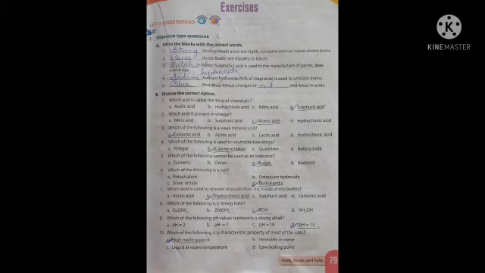Which acid is used to remove deposits from the inside of boilers? Hydrochloric acid. Which of the following is a strong base? Potassium hydroxide, that's why KOH. Which of the following pH values represents a strong alkali? pH 13. Which of the following is a characteristic property of most of the salts? High melting point.